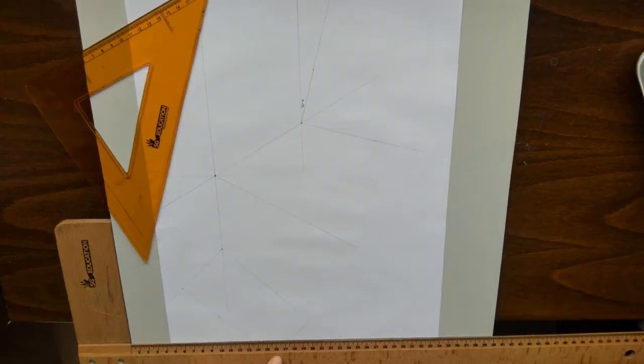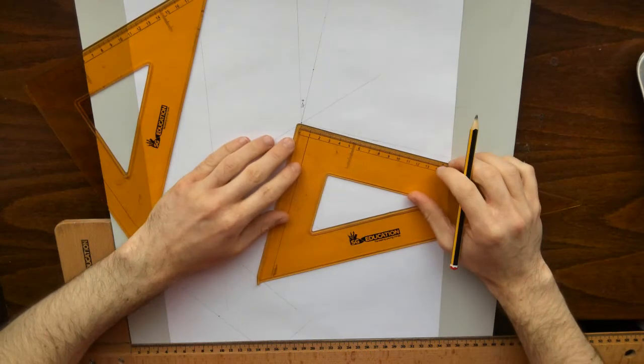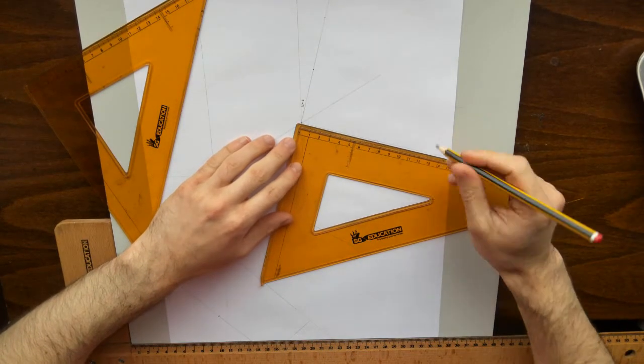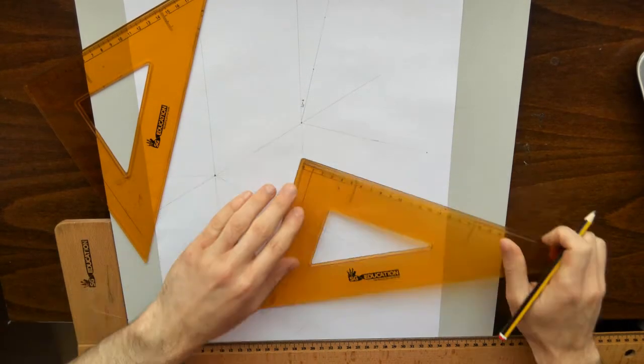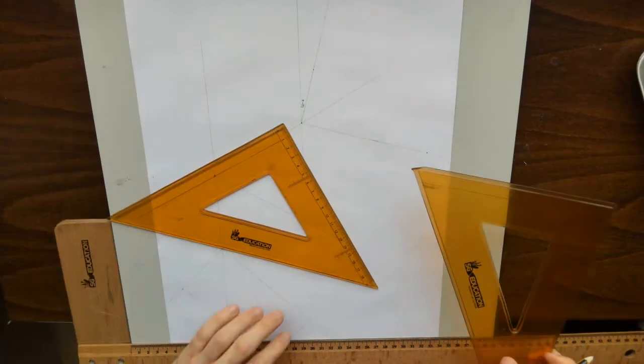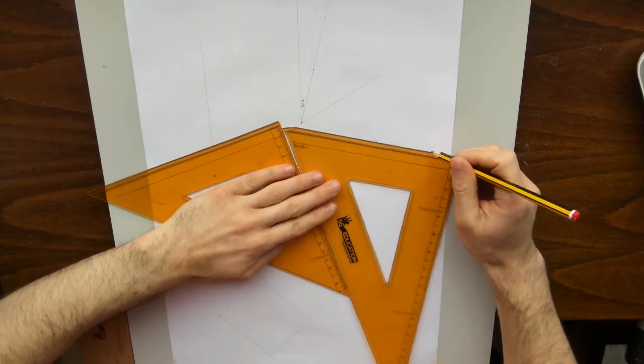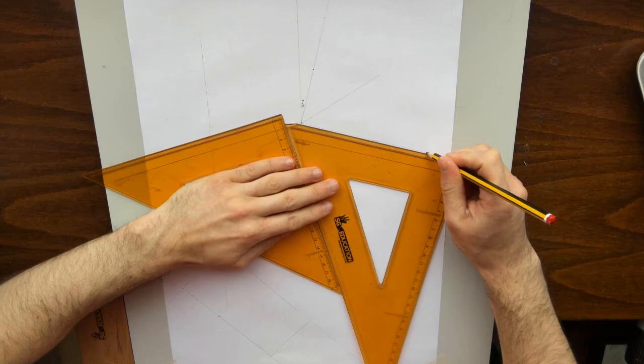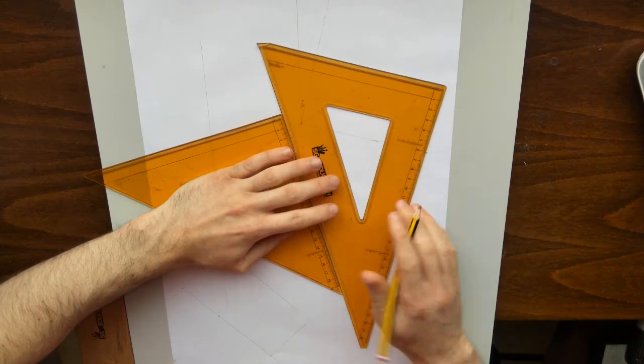So it's 126 here. So that means the length of this has to be 126 as well. That will take me out to that point. Now I just use sliding set squares again to get my line going up here.